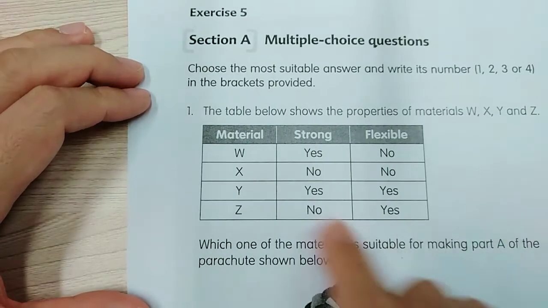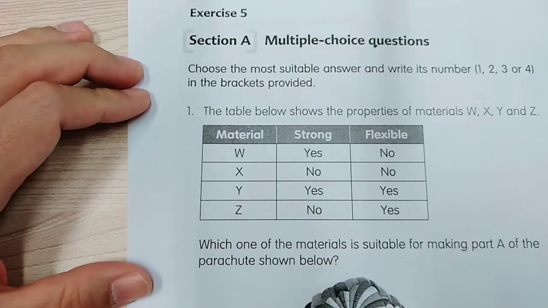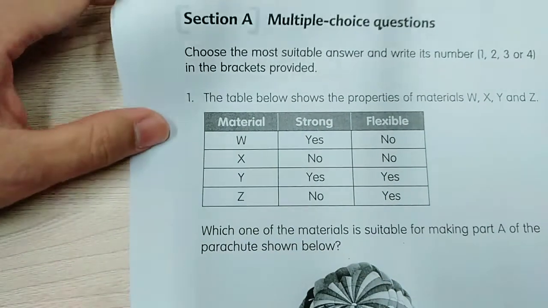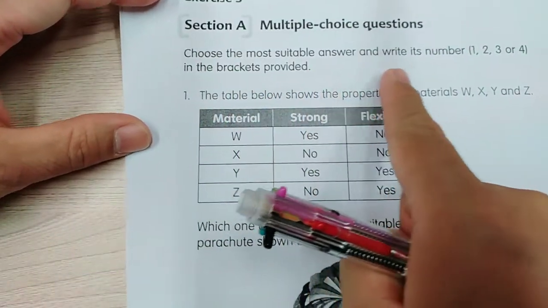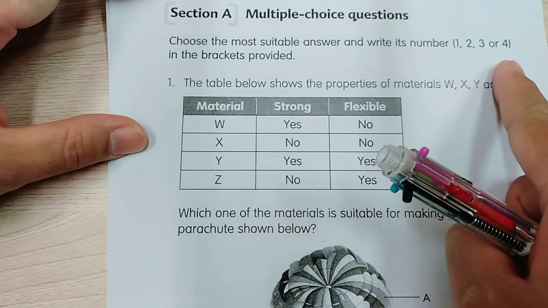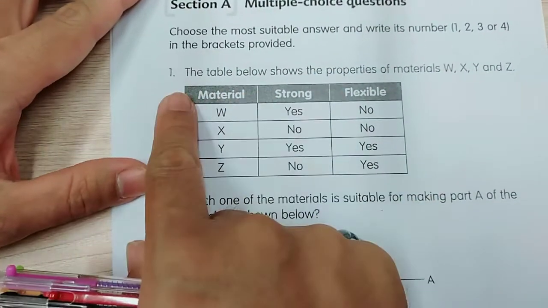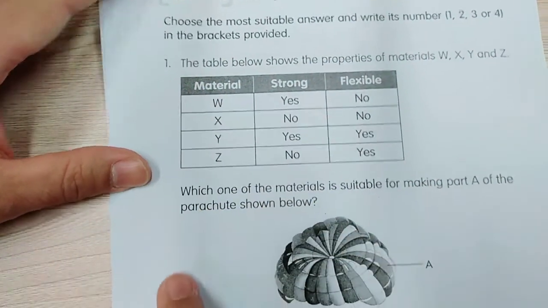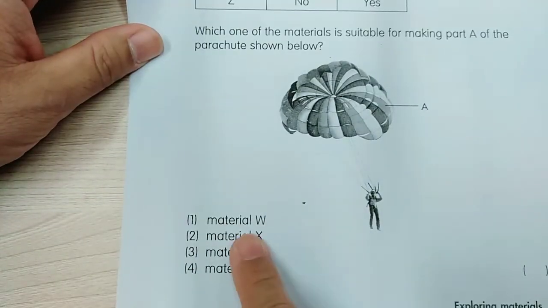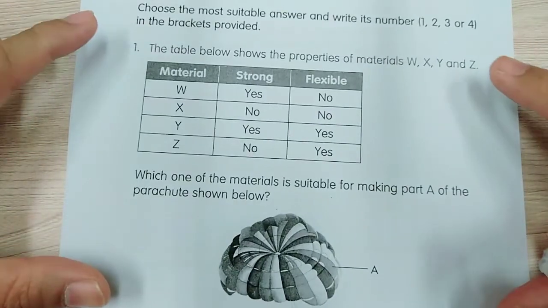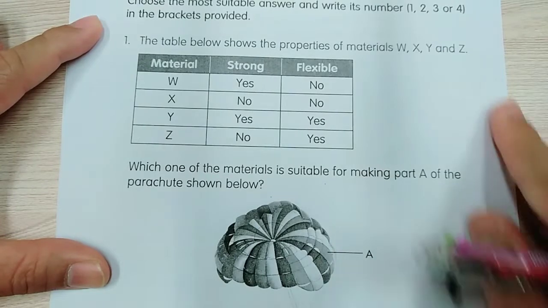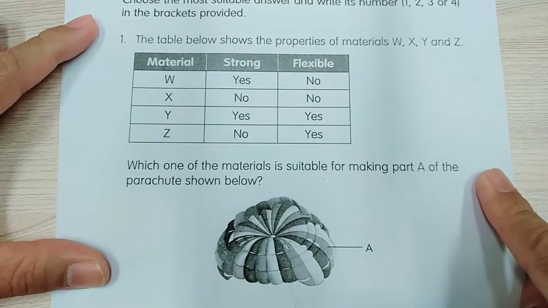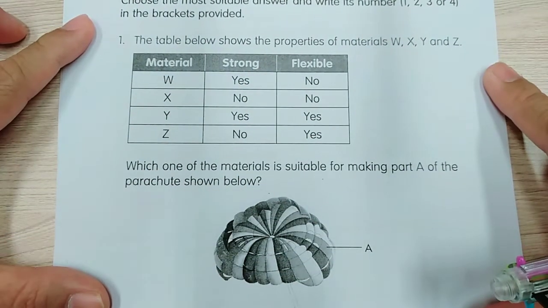Okay, now we go on to exercise 5 on page 45. We will not do page 44. Choose the most suitable answer and write its numbers 1, 2, 3 or 4 in the brackets provided. Now, this is an MCQ section, which means there are 4 options. To do such questions, you must always understand the story, and the story is inside here. Okay, let's try to understand this story in the correct way.